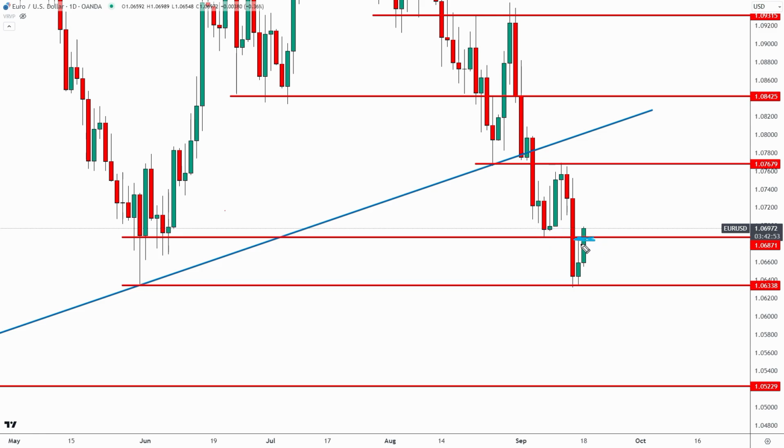There's still plenty of time for the euro to close back below this level, in which case it remains resistance. But like I said, if we do get the close above here, a sustained break above this, all of a sudden we're back here within this range. So don't discount the potential for a move back here toward the range highs up around 1.076.